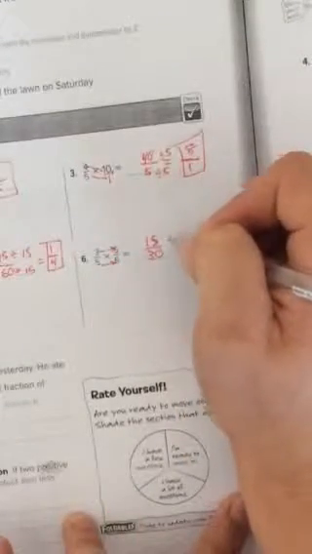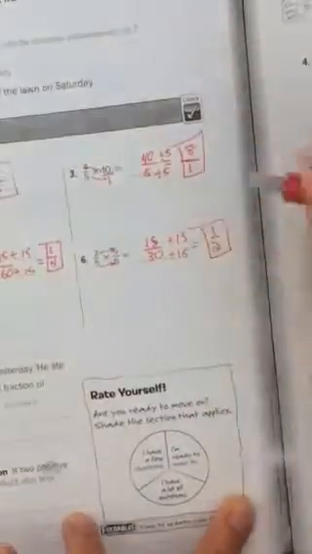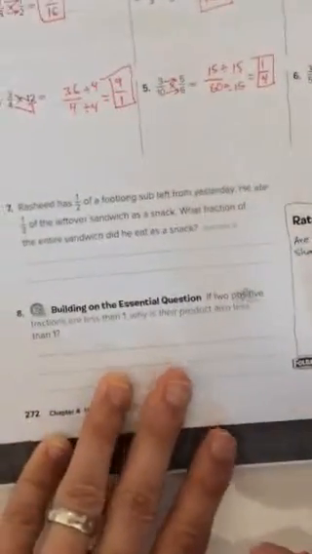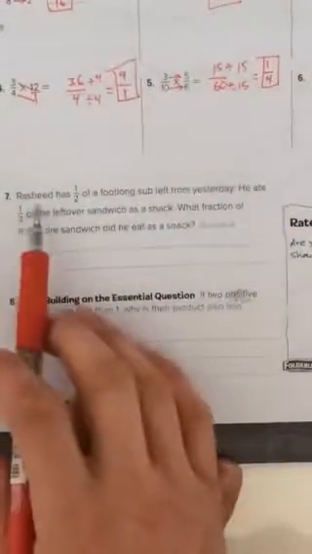3 times 5 is 15. 5 times 6 is 30. You guys might be able to see this. 15 and 30, 15 is half of 30. So if I divide by 15 on top and bottom, I get 1/2 because 15 is half of 30. That's simplest form. All right, let's try the word problem.